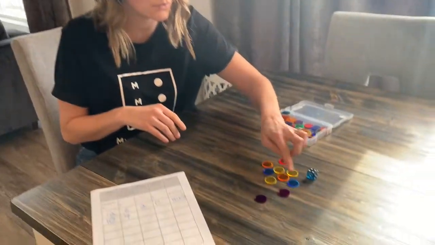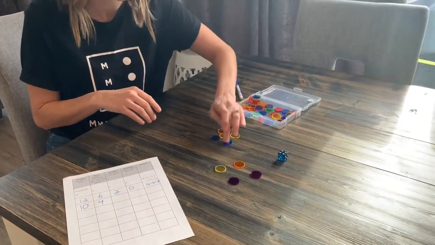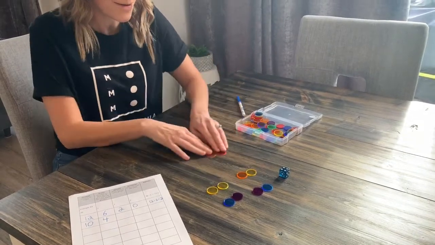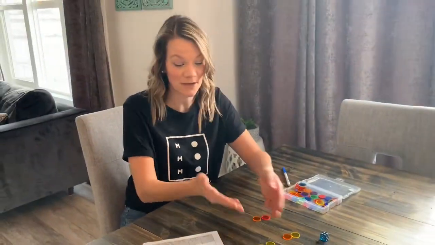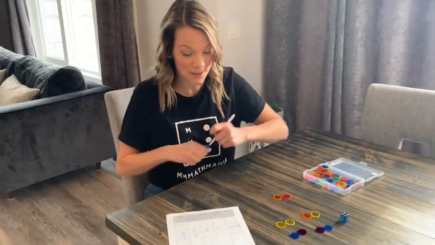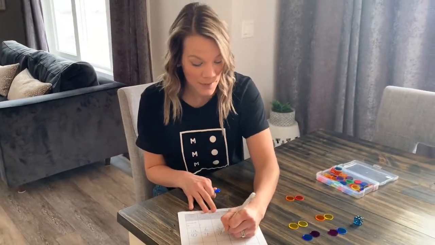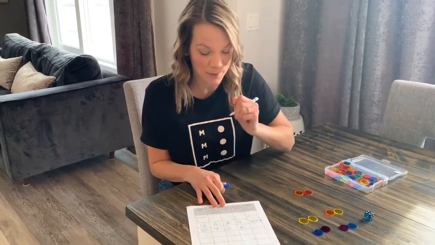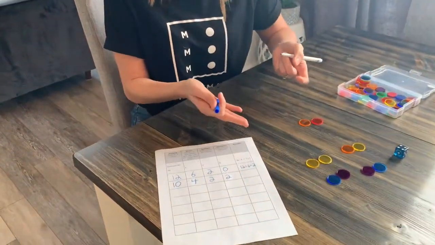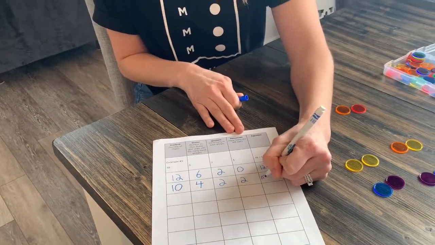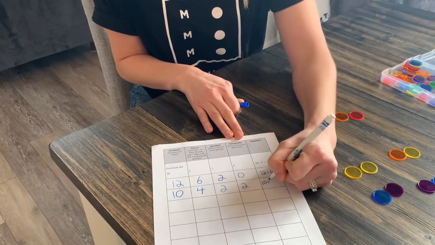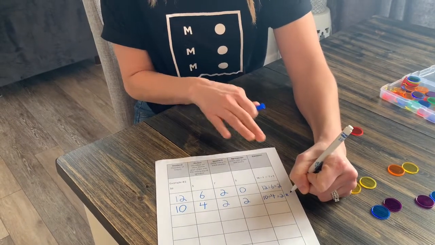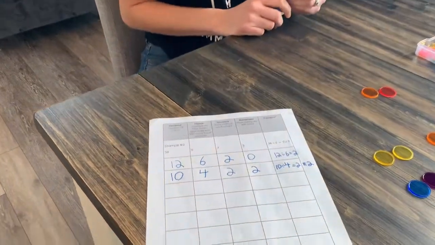So 1, 2, 3, 4. I'll put another one in. 2, 3, 4. And because I only have 2 left, I won't have equal groups. So my quotient does become 2, but I also have a remainder of 2. So then I will put 2 in my remainder. So then that means my math sentence is going to be 10 divided by 4 equals 2, and I'm going to put remainder 2.